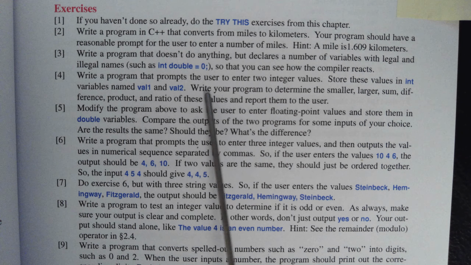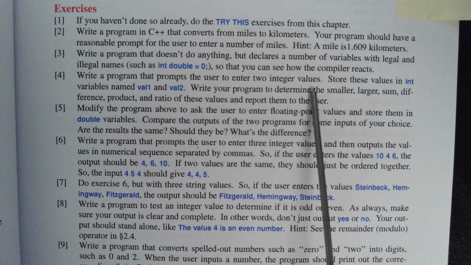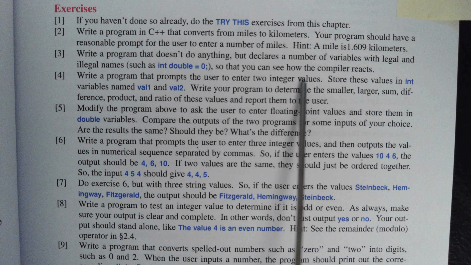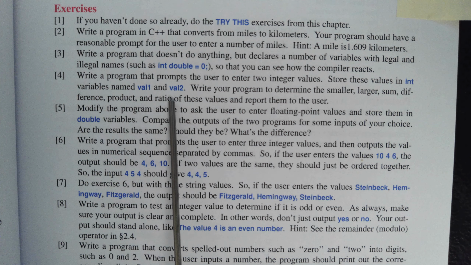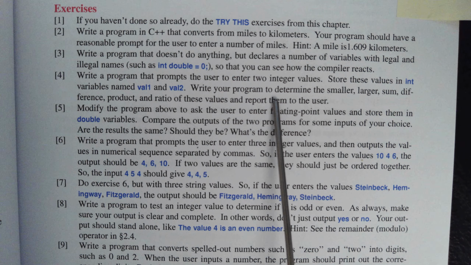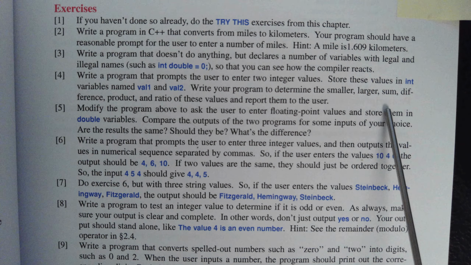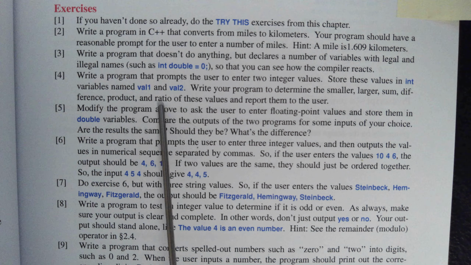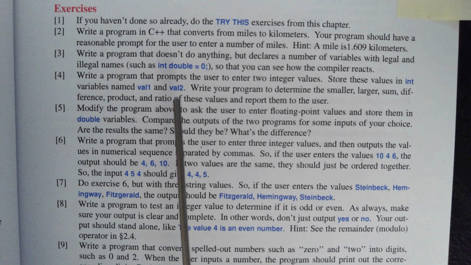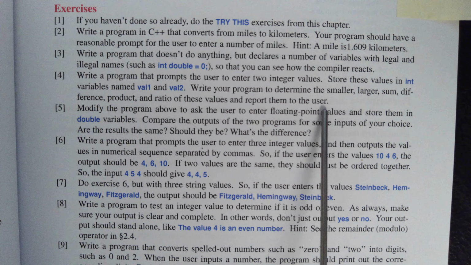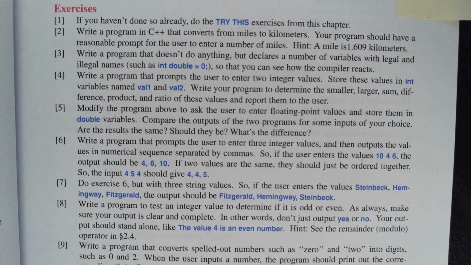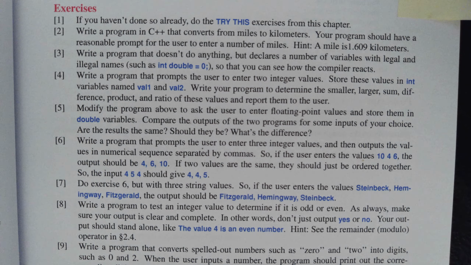Write a program that prompts the user to enter two integer values. Store these values in int variables named val1 and val2. Write your program to determine the smaller, larger, sum, difference, product, and ratio of these values and report them to the user. Okay. Math. Now we're getting somewhere.